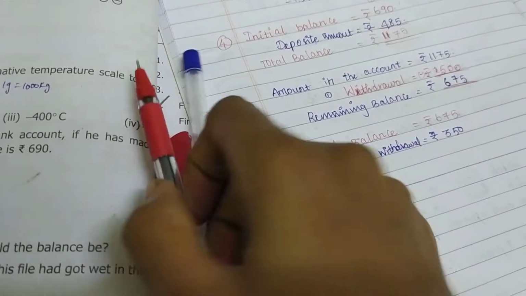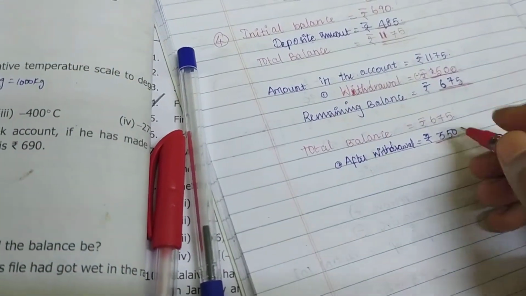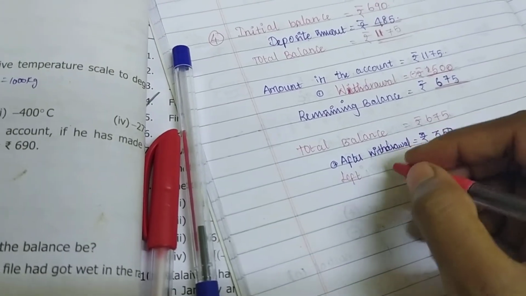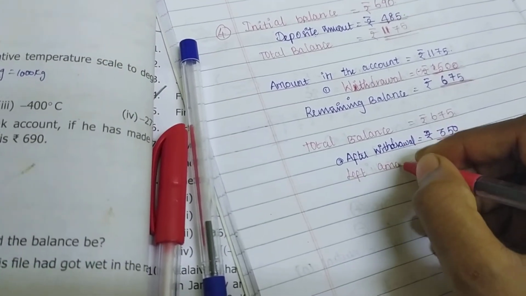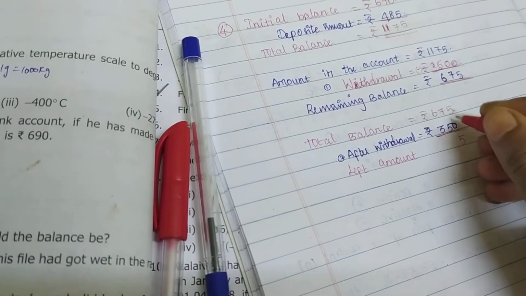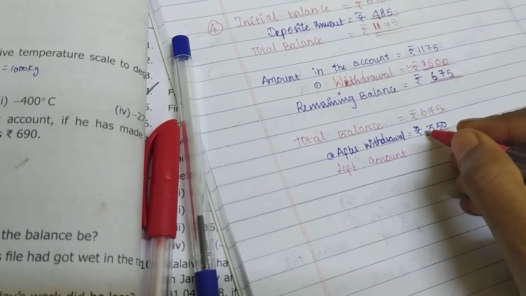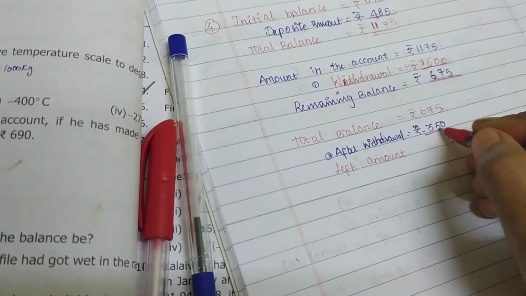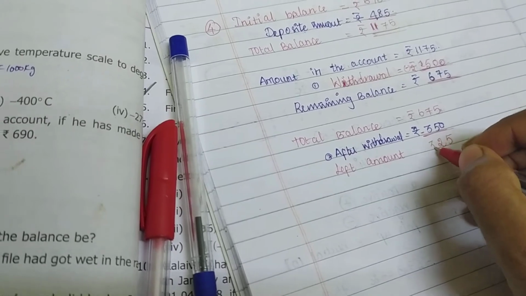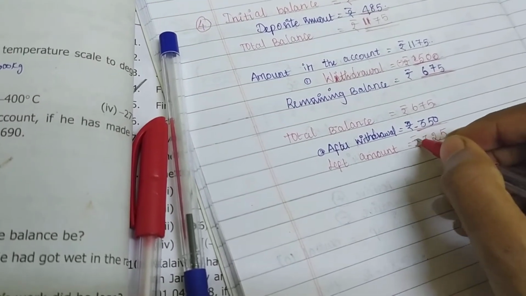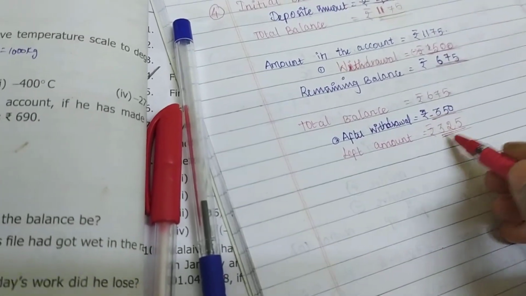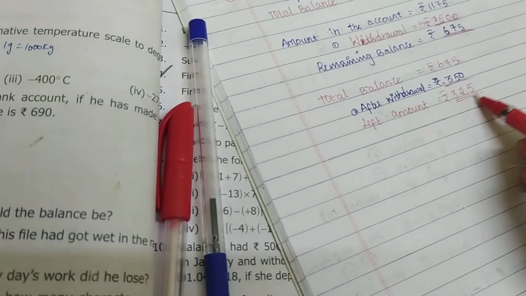Okay, the left amount. My balance: 5 minus 0, 5; 7 minus 5, 2; 6 minus 3, 3. So 325 is the amount we have left.